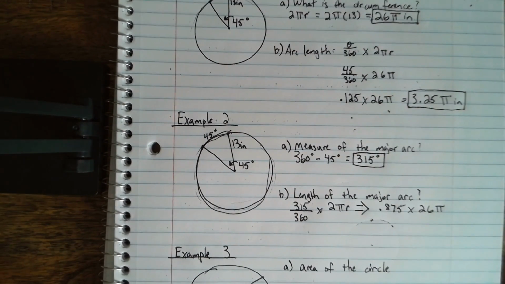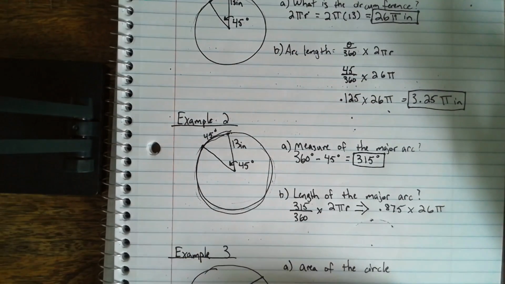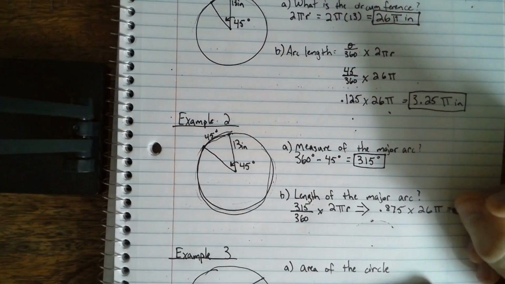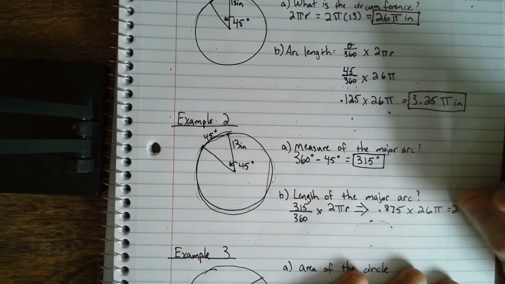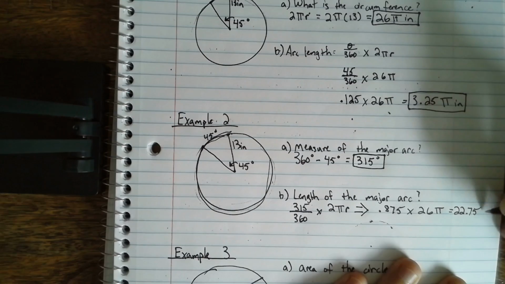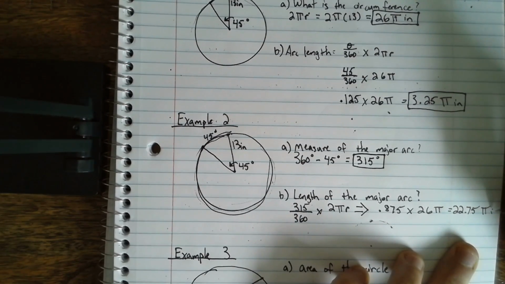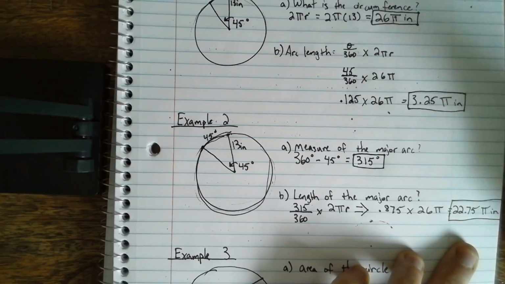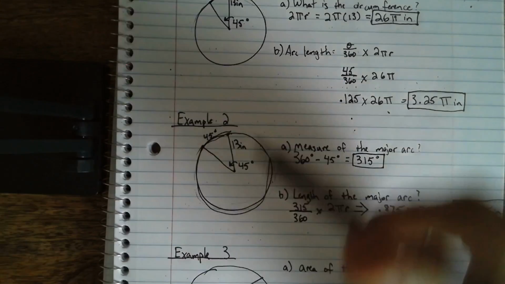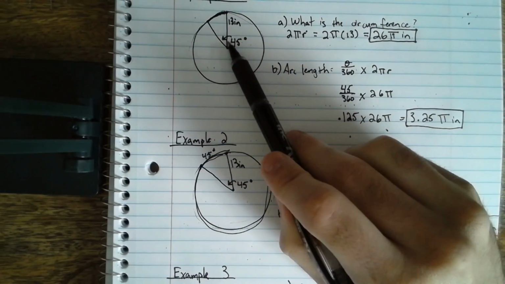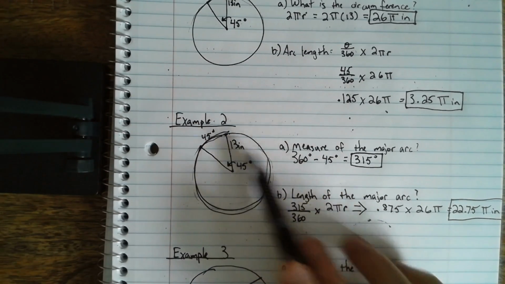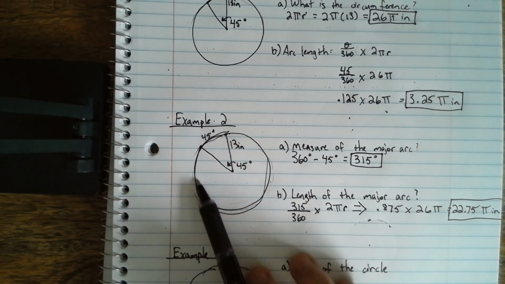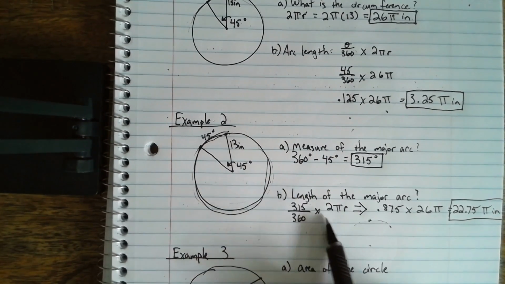So 0.875 times 26 is equal to 22.75. So this is going to equal 22.75 pi. And then that's inches. So for number 1, we were just concerned with this minor arc, which was 45 degrees. Well, if this is 45 degrees, we understand that the major arc is just going to be 360 minus that, 315. So then this arc length, the major arc length, is just going to be 315 over 360 times 2 pi r.